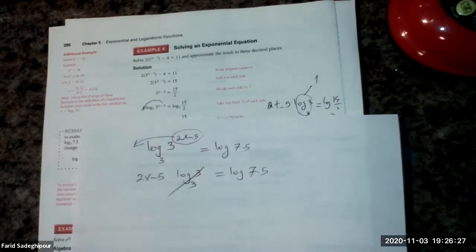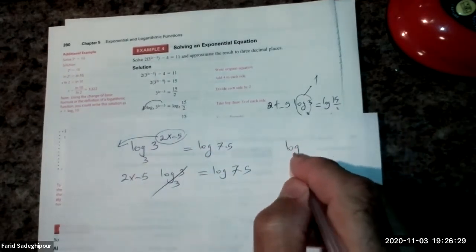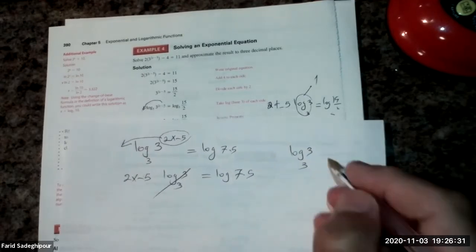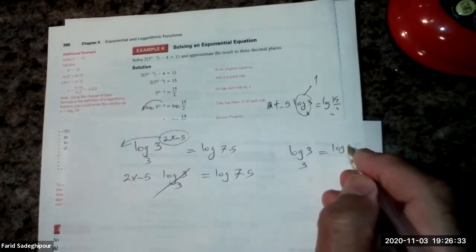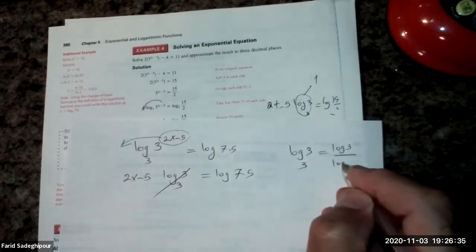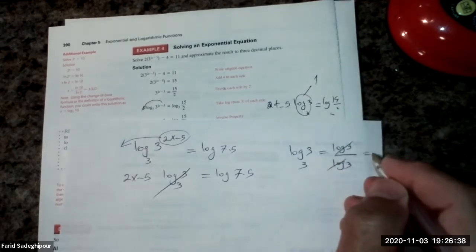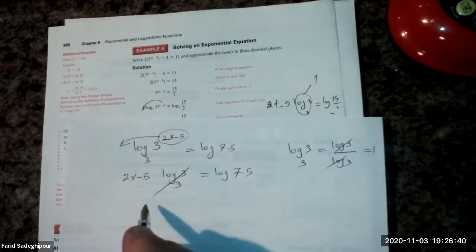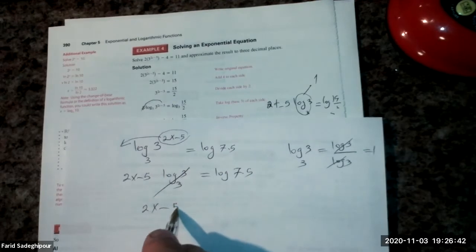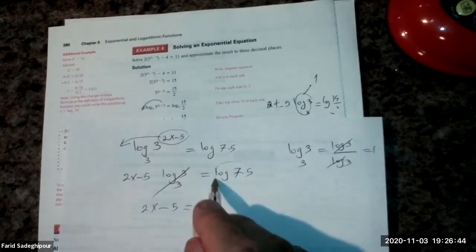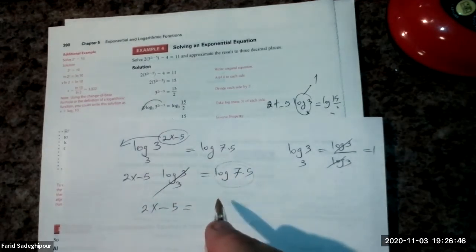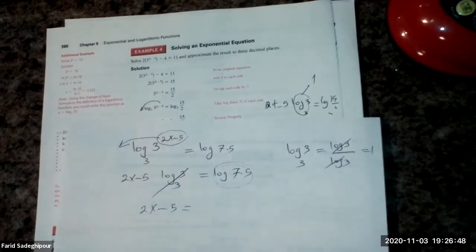The log of 3 with base 3 is log of 3 over log of 3, which cancels, both is 1. So all you have is 2x minus 5 is equal to what? Log of 7.5. You could use the calculator and find that number if you want.